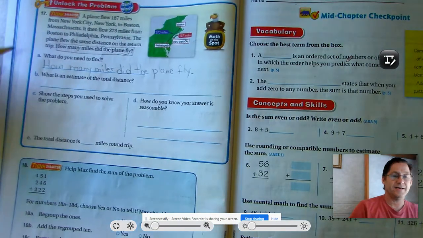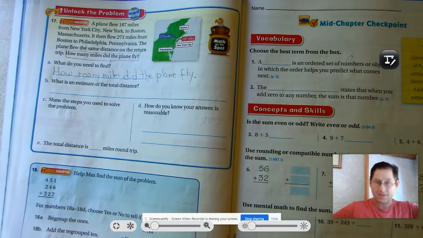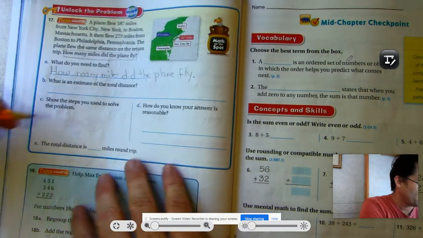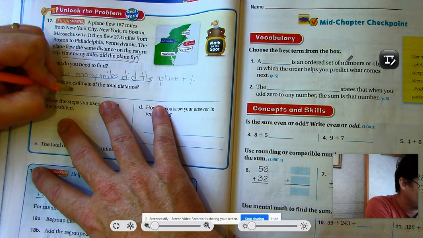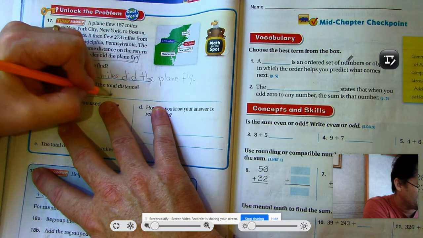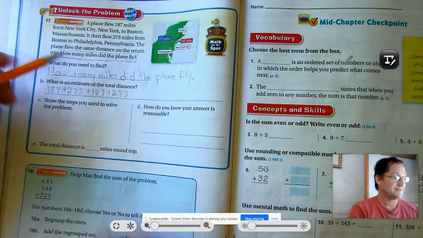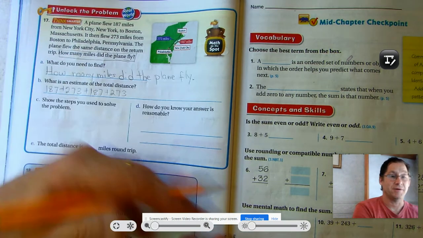What is an estimate of the total distance? So we have 187 plus 273 plus 187 plus 273, because you fly the distance one way, but then you also flew the distance coming back.